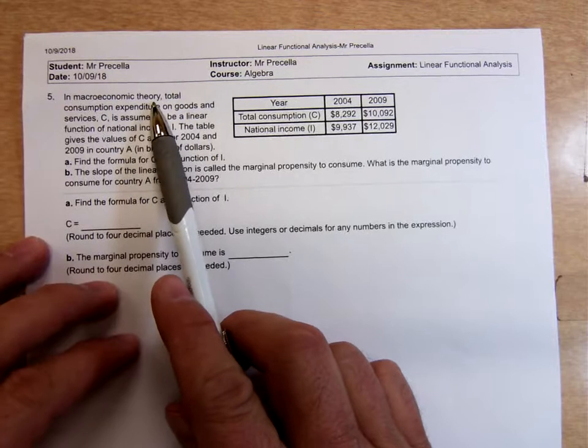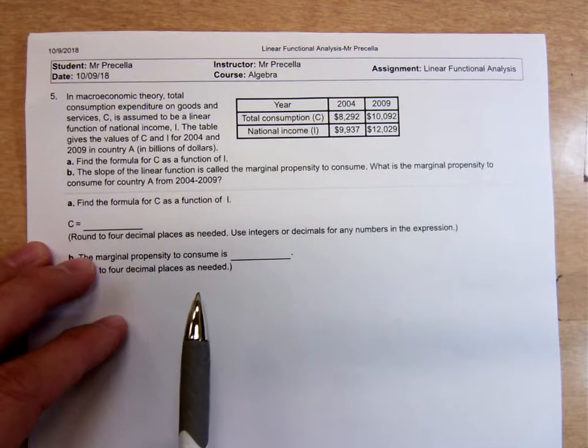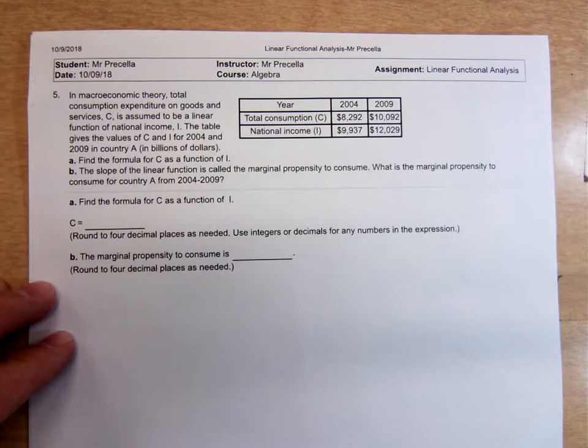In macroeconomic theory, total consumption expenditures of goods and services, C, is assumed to be a linear function of national income. The table gives the values of C and I for 2004 and 2009 in country A, and this is in billions of dollars.